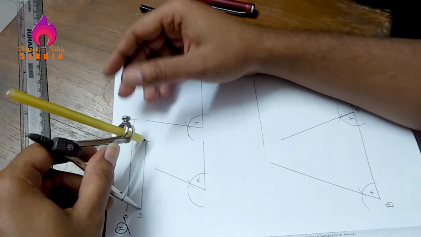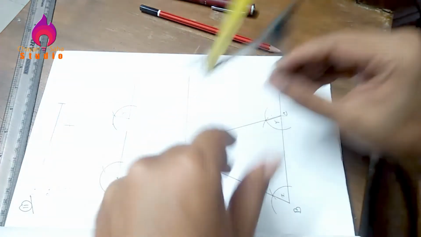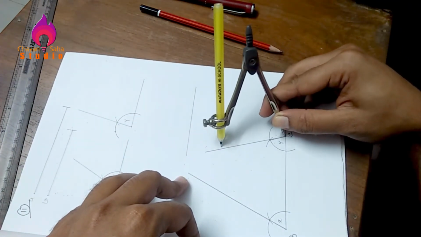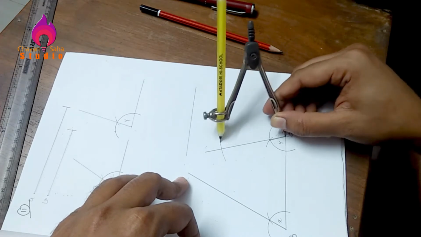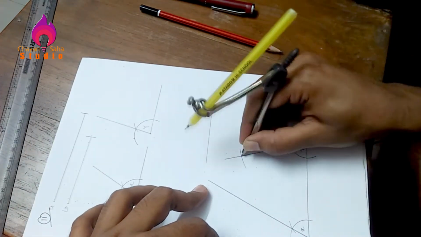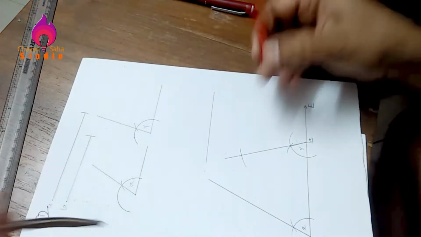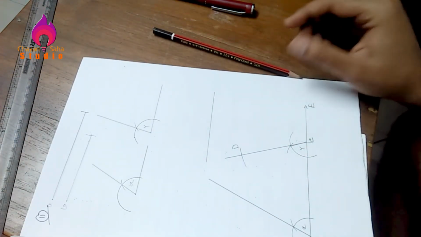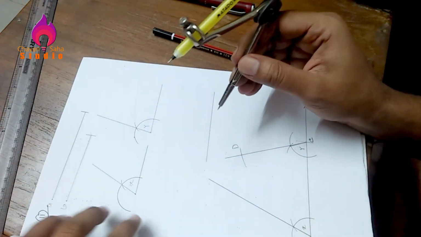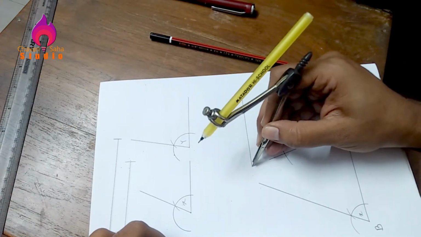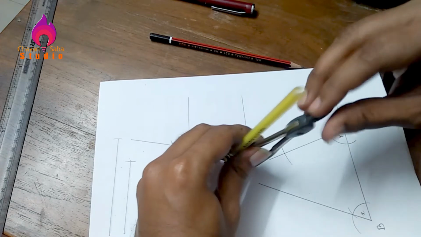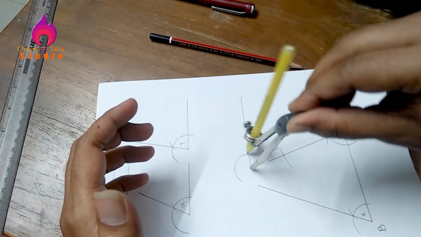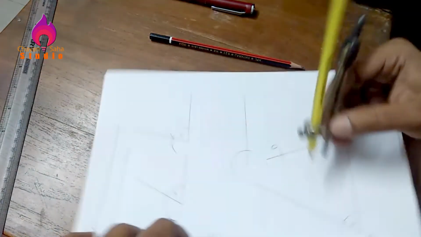here. Okay, so from C we'll cut this part. Yeah, nice. Okay, so let's assume this is A, B, C, D. This is D. Now we have another angle left over here, so let's draw this angle, which is angle Z, let's assume.